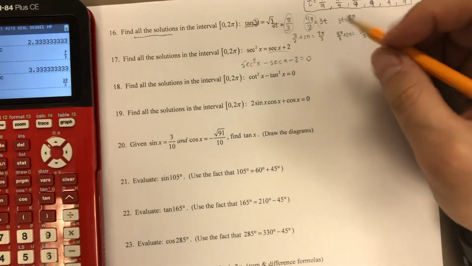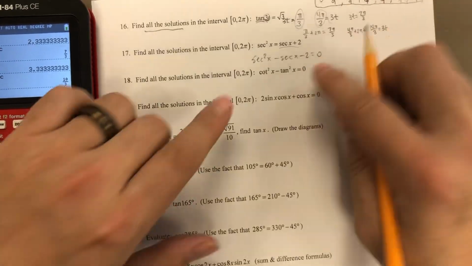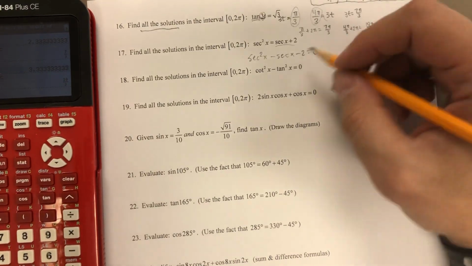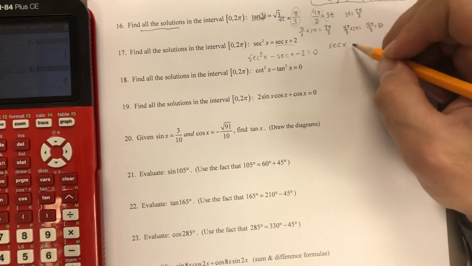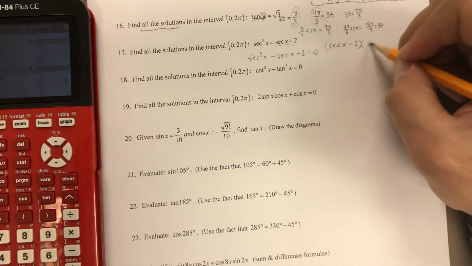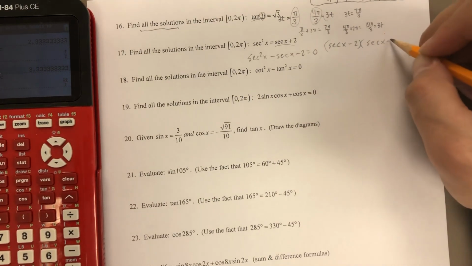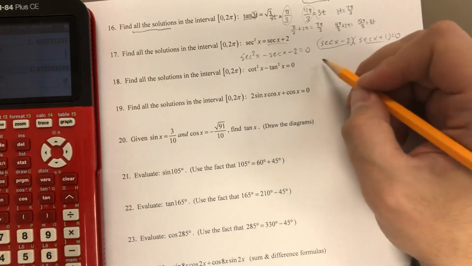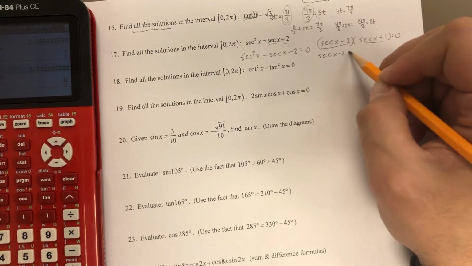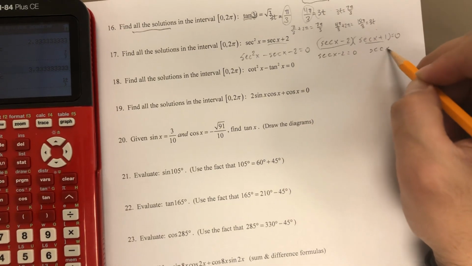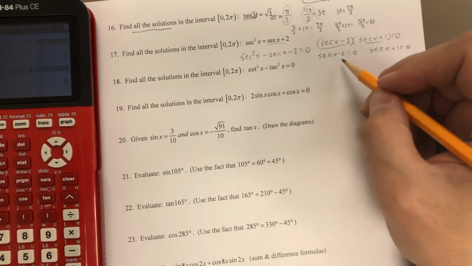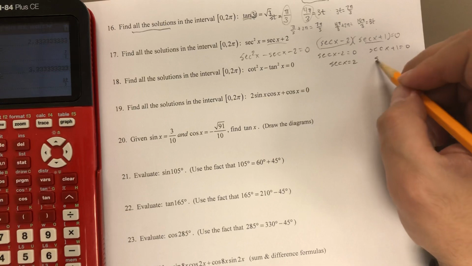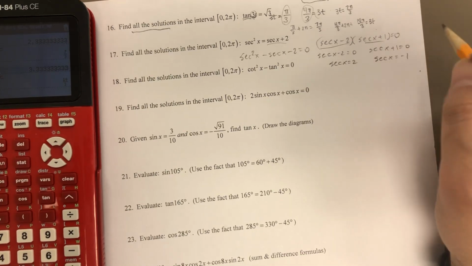Now this is a typical quadratic, so I can factor it. So I need two numbers that multiply together to be negative 2 and add together to be negative 1. So those two numbers would be negative 2 and positive 1. So I'd get secant of x minus 2, and also secant of x plus 1 equals 0. Then I set each of these parts equal to 0. So secant of x minus 2 equals 0, and secant of x plus 1 equals 0, and then solve. So add 2, secant of x equals 2, subtract 1, secant of x equals negative 1.